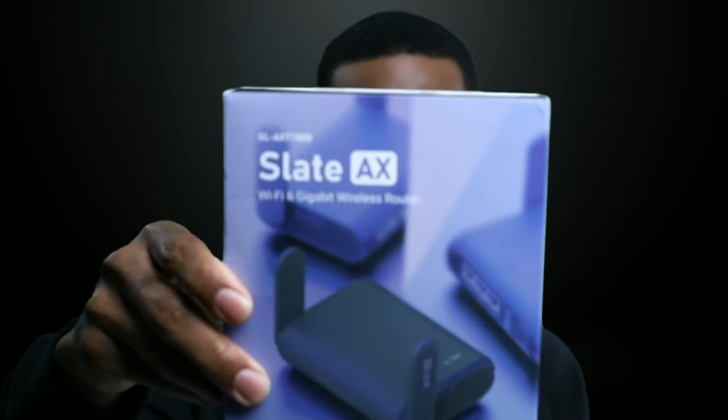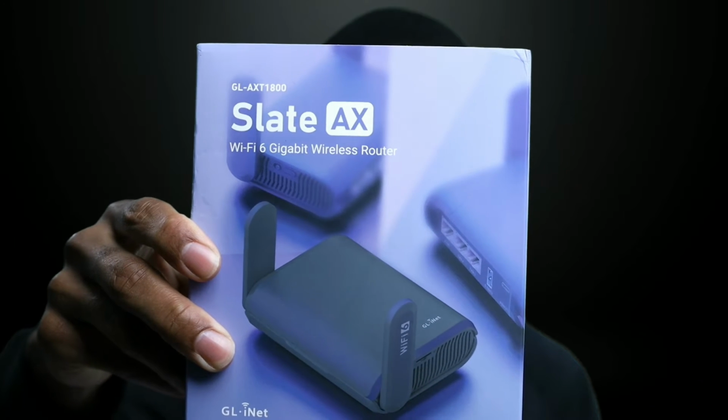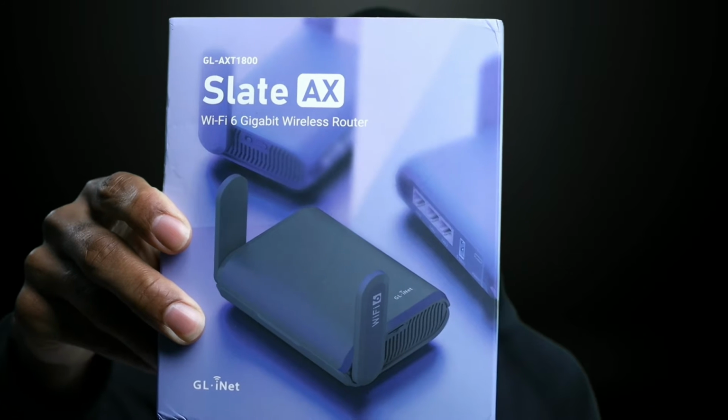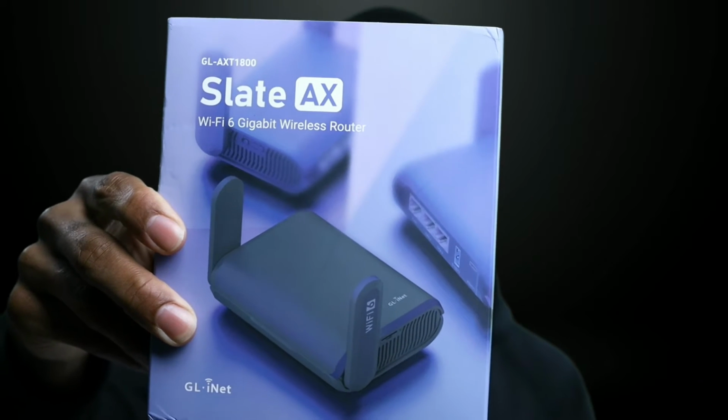But for our case scenario, why I use a travel router is for live streaming, and particularly mobile live streaming. But before we jump into that, let's just take a look at this router. So the router is here. It comes in this packaging. Like I said, it's the GLiNet Slate AX. It is a Wi-Fi 6 wireless router.